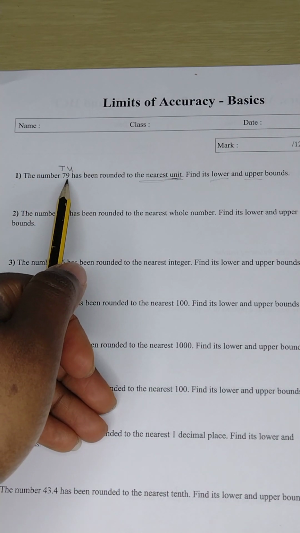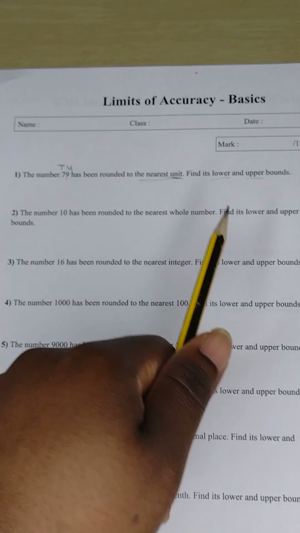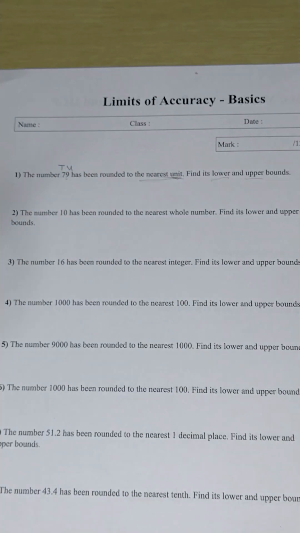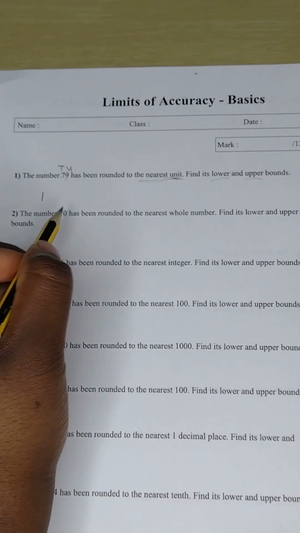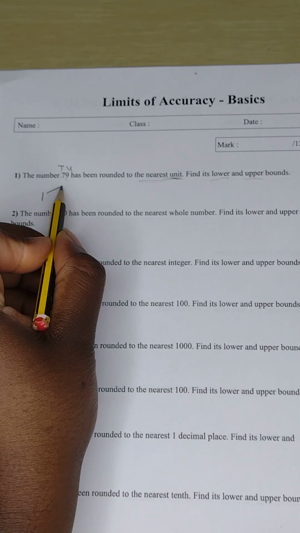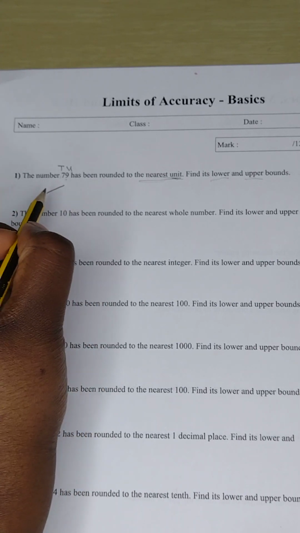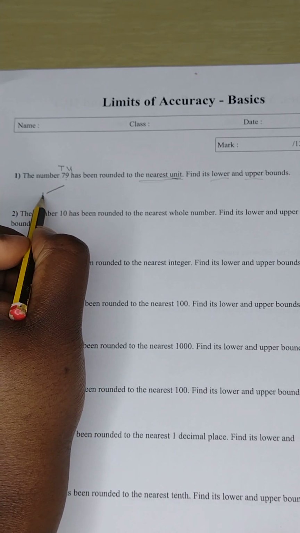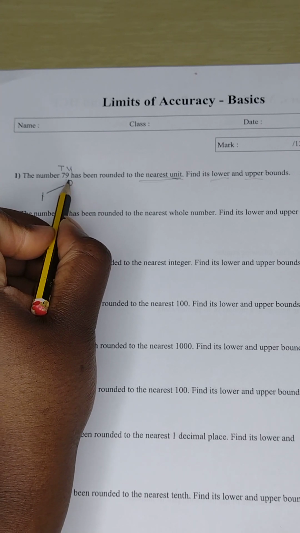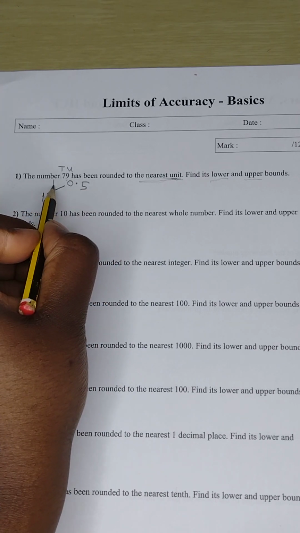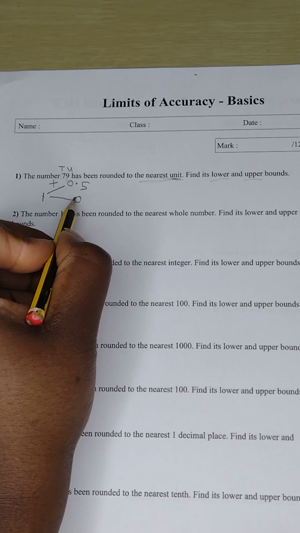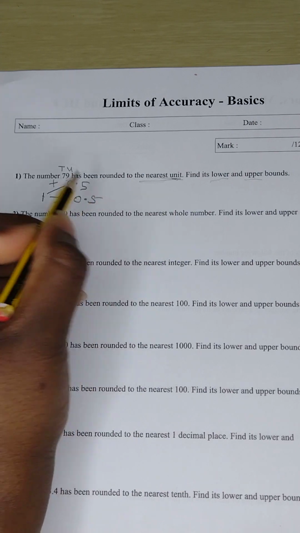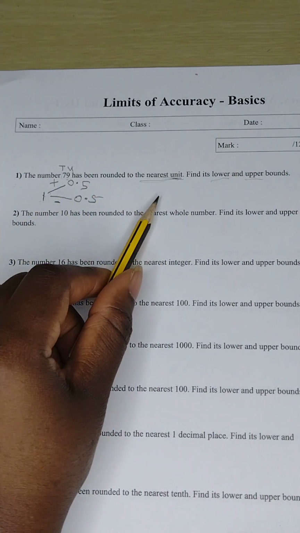So a number that is rounded to your nearest unit means that you must have had a decimal, something less than 1, because the smallest unit you can have is 1. So to go up, you divide that 1 by 2, which gives you 0.5. So your upper bound is adding 0.5, and your lower bound is subtracting 0.5, because 1 is the smallest unit you can get.